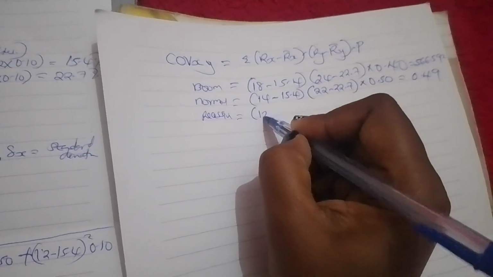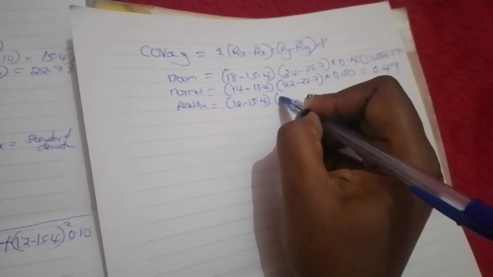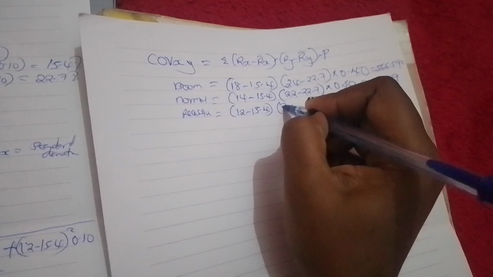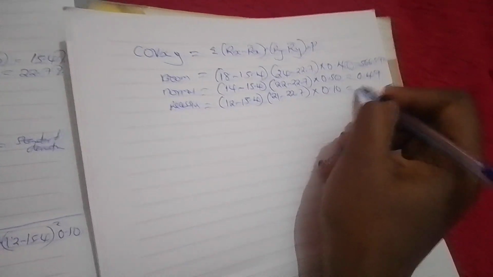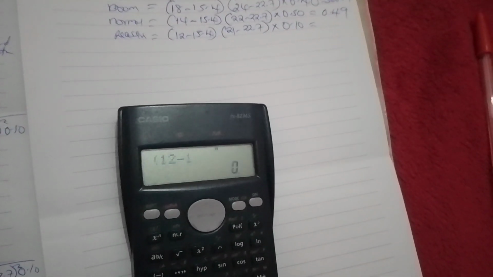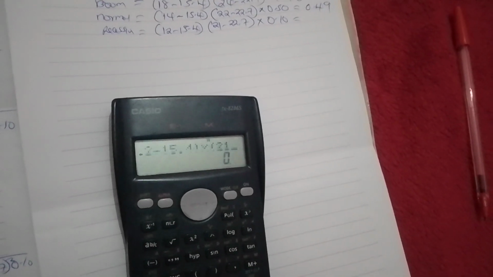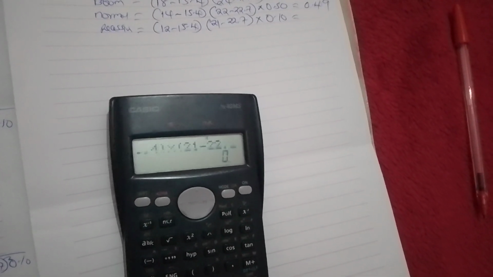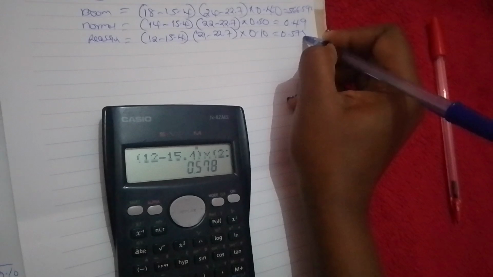So for recession also 12 minus 15.4 with 21 minus 22.7, you times with 0.10. So it's going to be 12 minus 15.4 times 21 minus 22.7, you times with 0.10, which is 0.578.